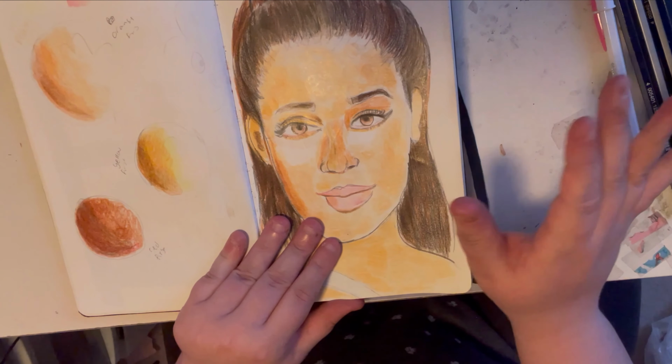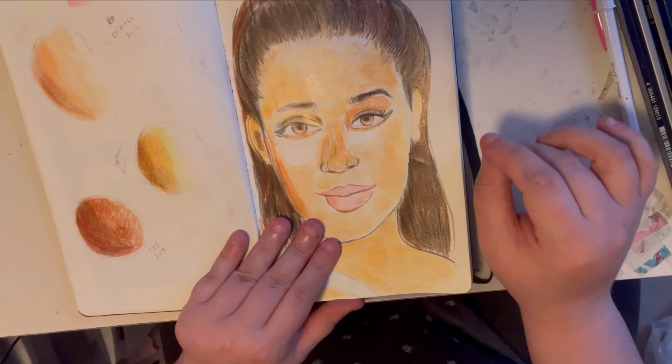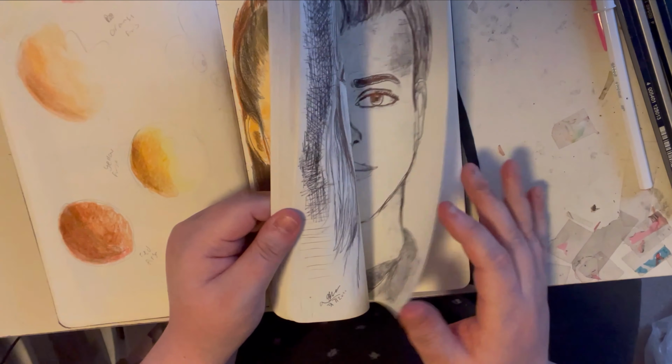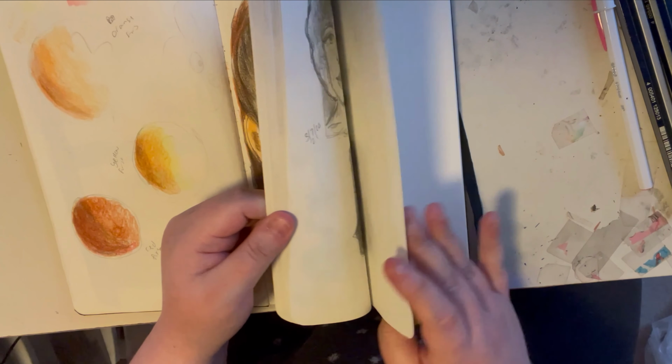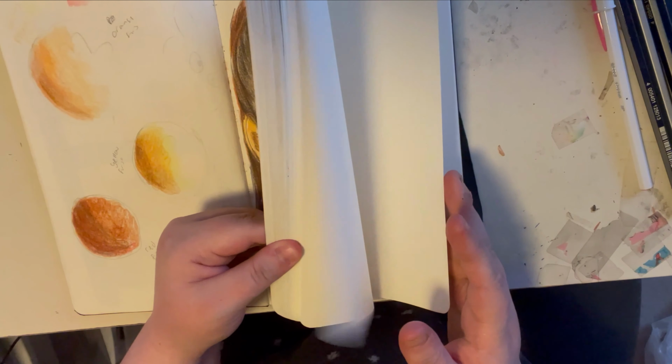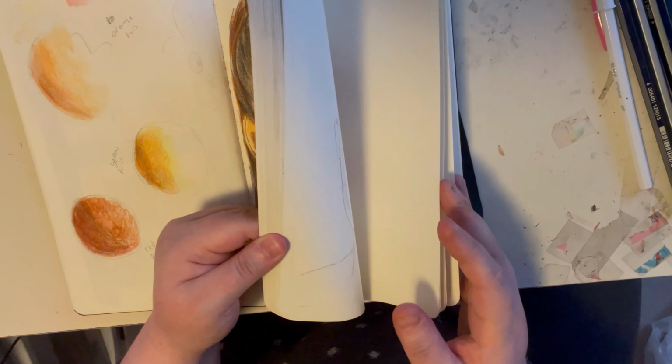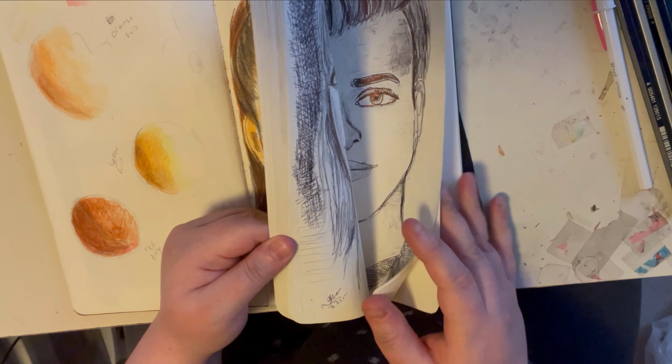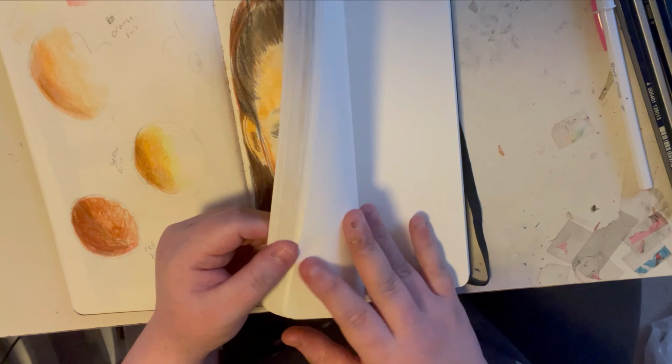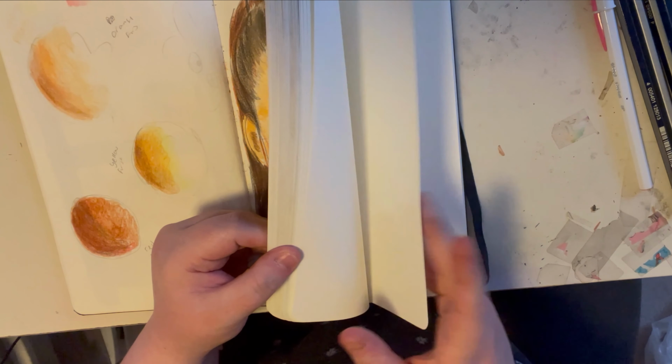So this is why I love sketchbooks, because you can see your progression and if you draw in order. But if you go towards the back of the sketchbook, I was going for photorealistic then, but it wasn't really photorealistic. It wasn't realism.